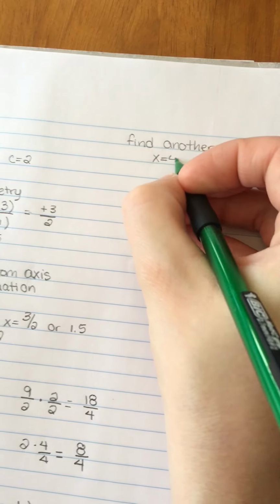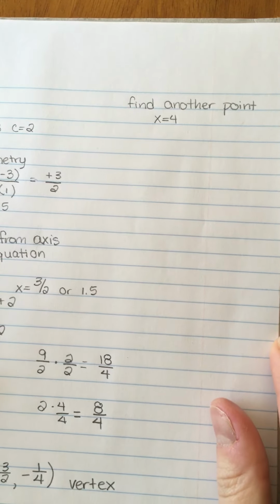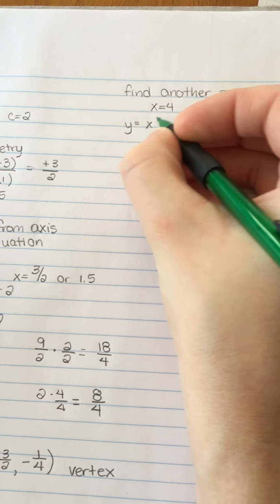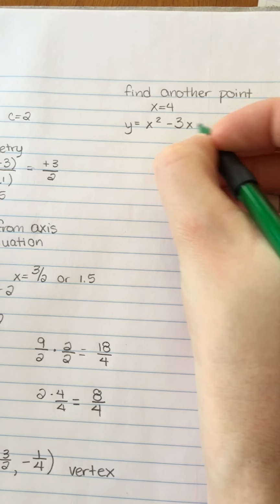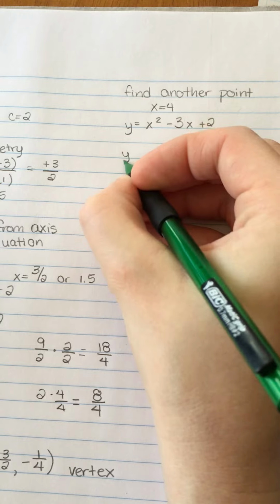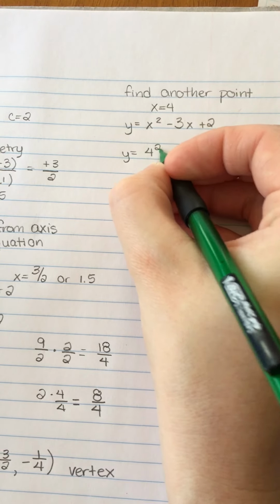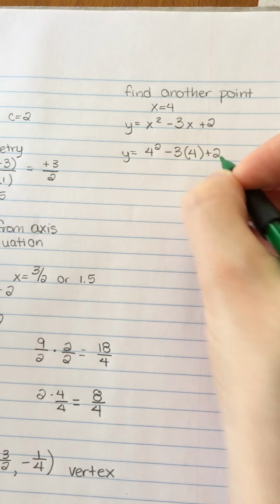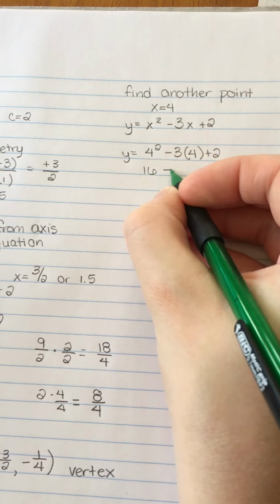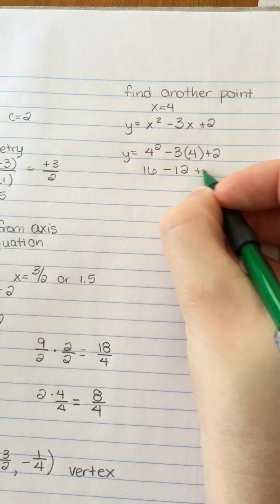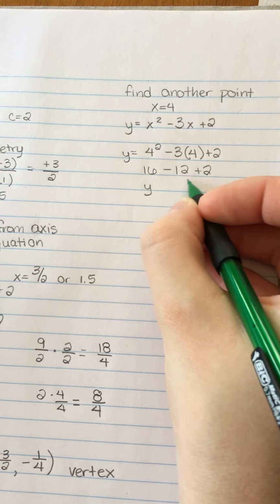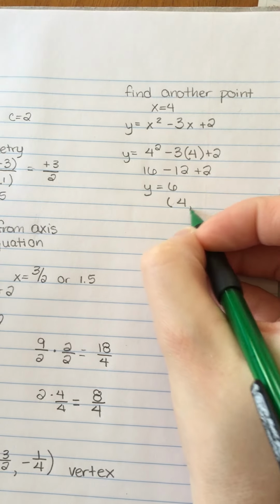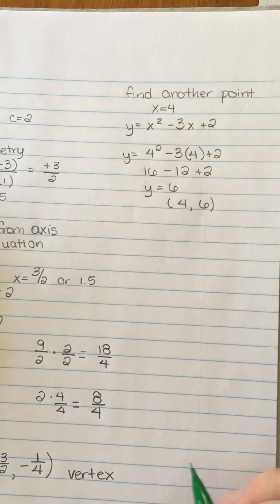Using x equals 4. So I'm going back to my equation and I'm going to put 4 in for x. So y equals 4 squared minus 3 times 4 plus 2. So I have 16 minus 12 plus 2. 16 minus 12 is 4. Plus 2 is 6. So y equals 6. So I have another point at 4, 6.